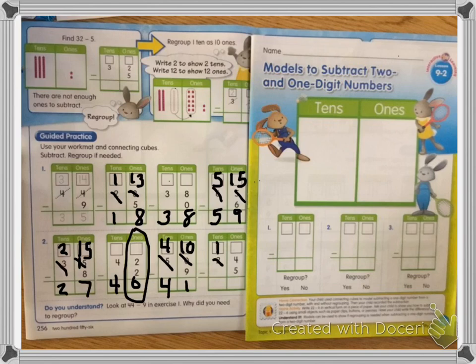The 2 becomes a 1. Put my 1 in front of my 4 to make it a 14. And here we go. 14 minus 5. I'm going to catch 5 and count up to 14. 5, 6, 7, 8, 9, 10, 11, 12, 13, 14. 9 fingers up, so 14 minus 5 is 9. 1 minus 0 is 1. So my answer is 19.